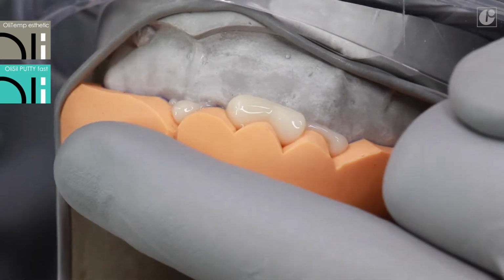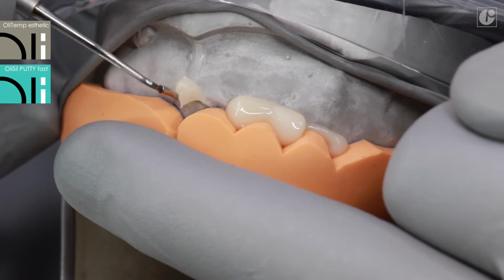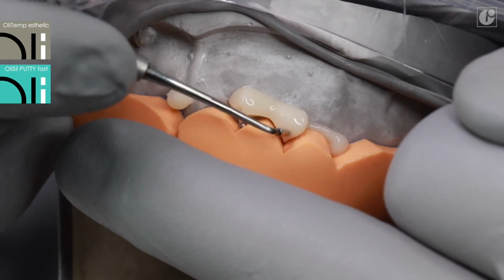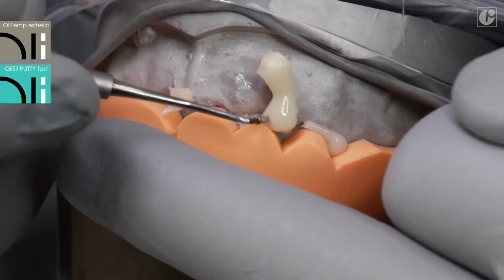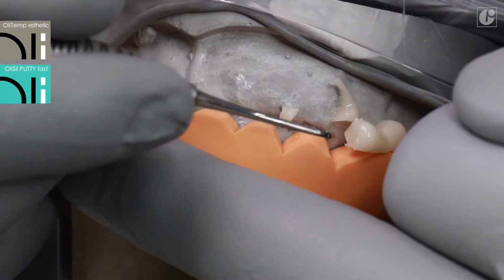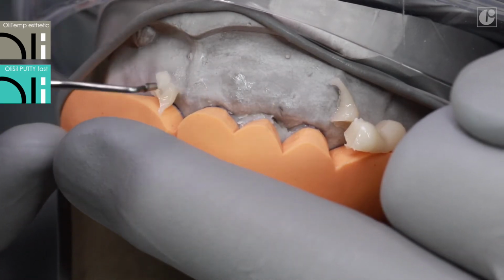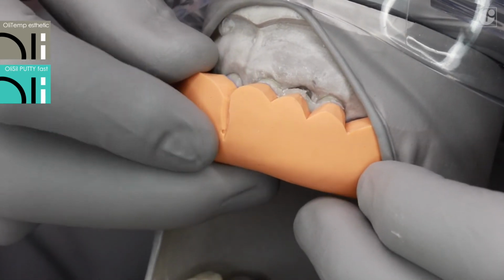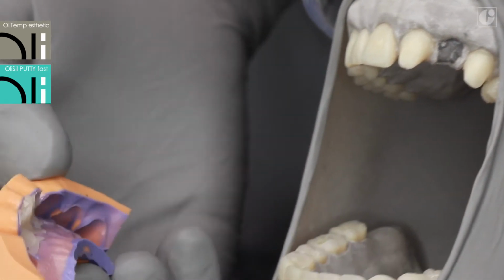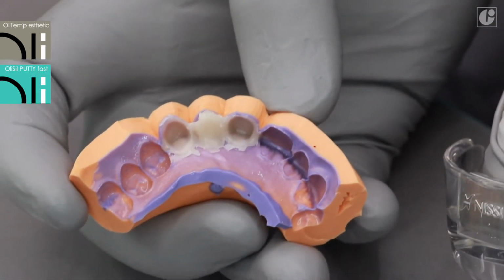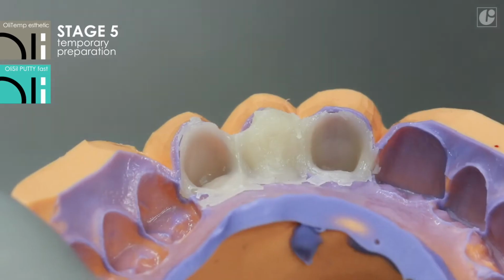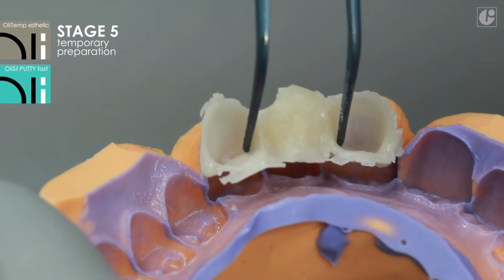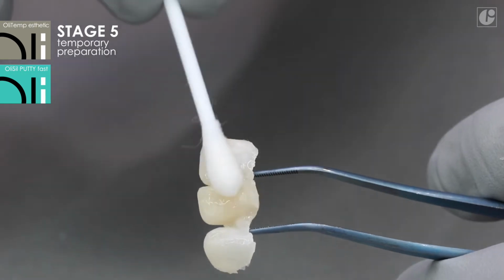Excess material allows for control of the OliTemp Aesthetic polymerization level. The impression must be removed during the elastic phase. An oxygen inhibition layer can appear on the restoration immediately after the impression was taken out. It is best to remove it with a cotton swab soaked in ethanol.